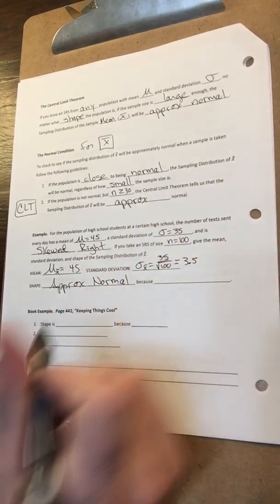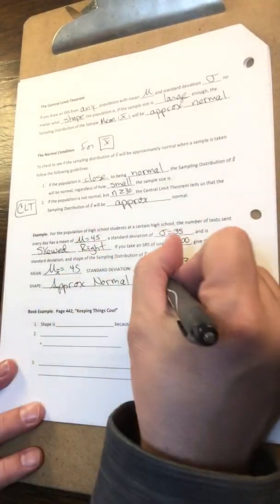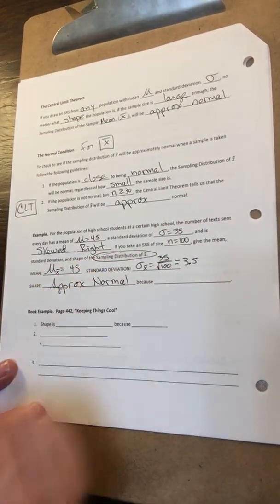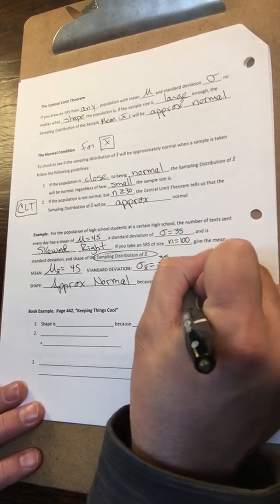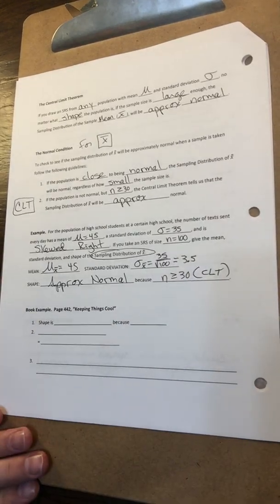I was told the population is skewed, but once I take this sample and the sample size is 100, the sampling distribution, this is what I'm talking about, not the population, the sampling distribution is approximately normal because n is greater than or equal to 30 by the central limit theorem.